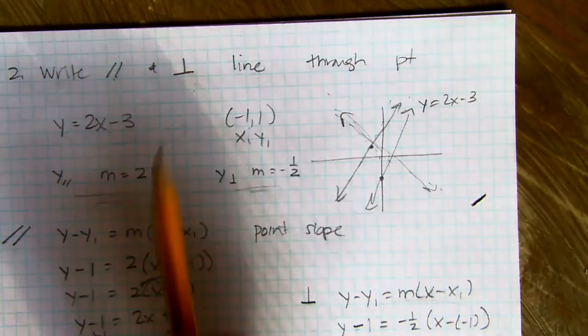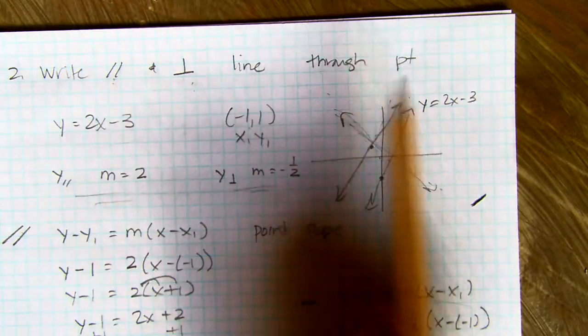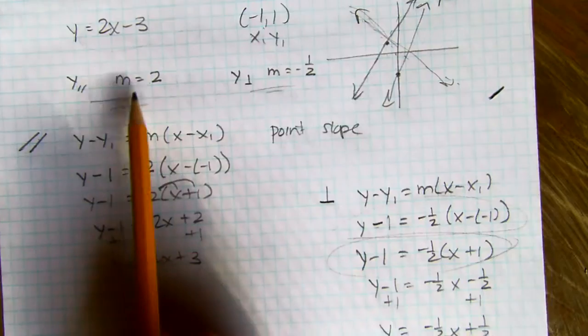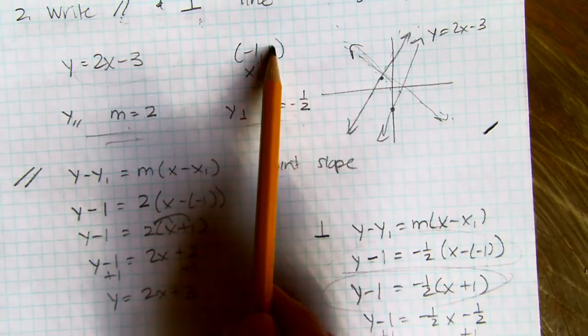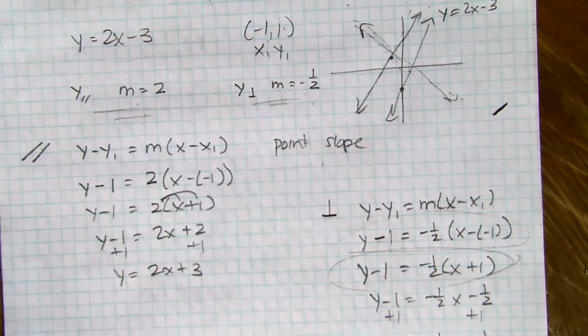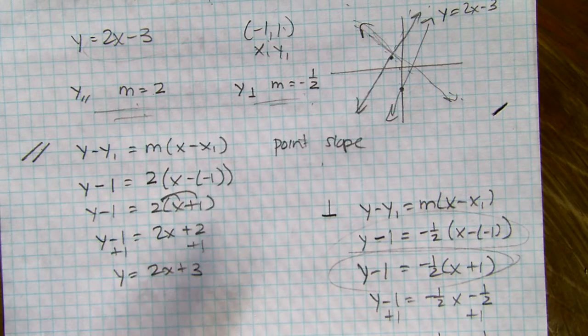So I'm going to encourage you, when you're writing parallel and perpendicular lines through a point, parallel and perpendicular essentially gives you the slope, and I want it to go through a point, so I'm going to use point slope.